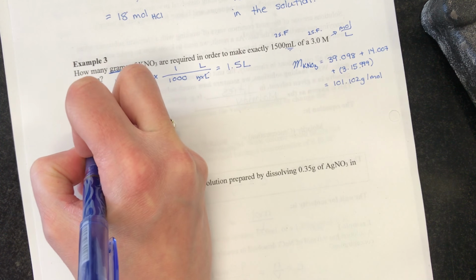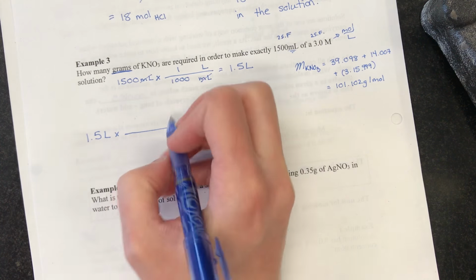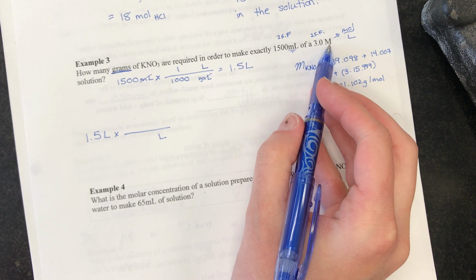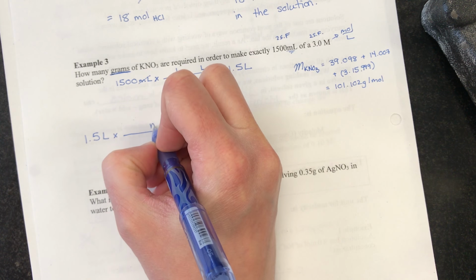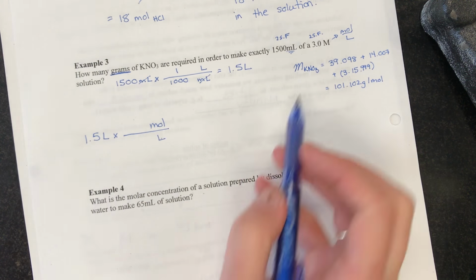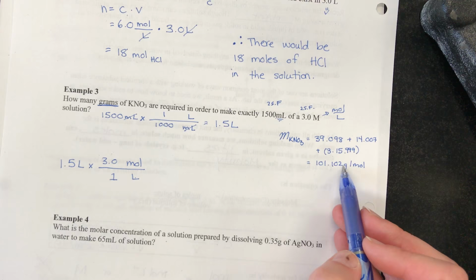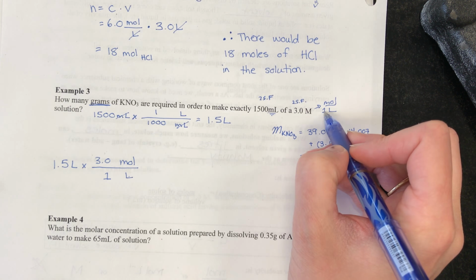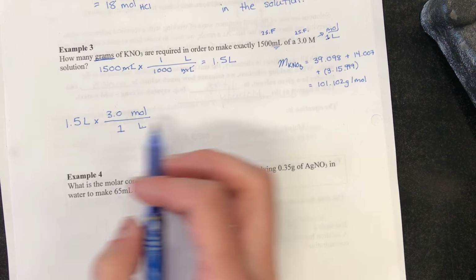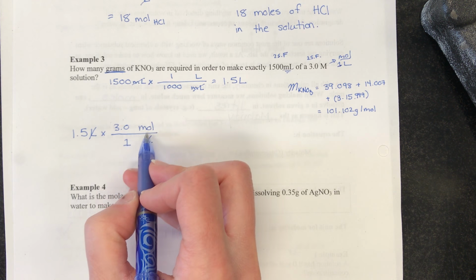We start with 1.5 liters times, we want to get rid of liters, liters go on the bottom. Middle step is always moles. We always convert everything into moles, so moles go on the top. Moles per liter is concentration. It's 3.0 moles per 1 liter. Remember, anytime we have a unit like this, there's a little imaginary 1 that sits beside that liter symbol. So liters divided by liters will cancel out. We'll be left in moles.